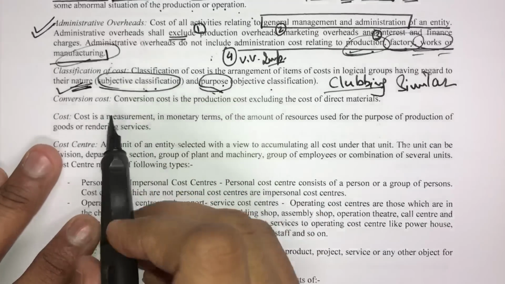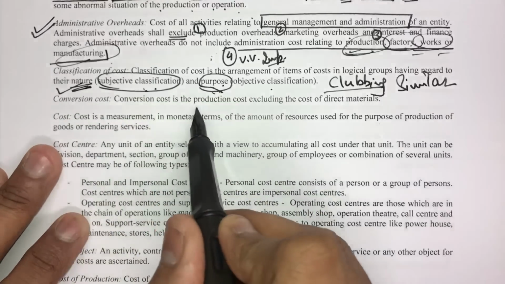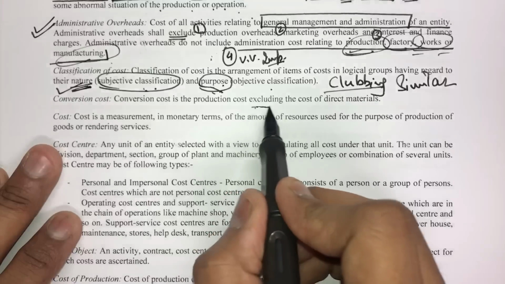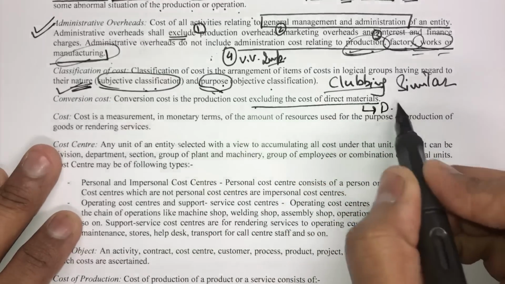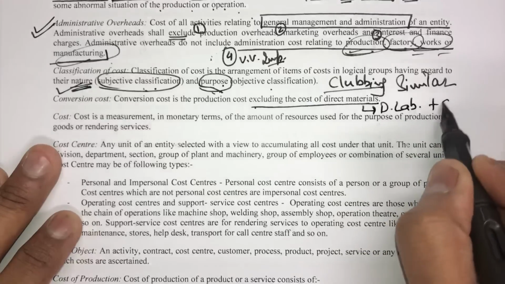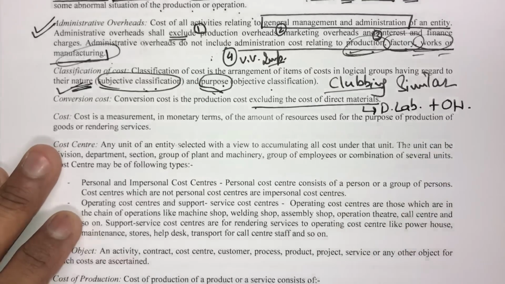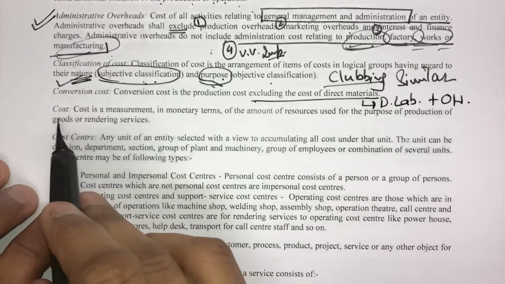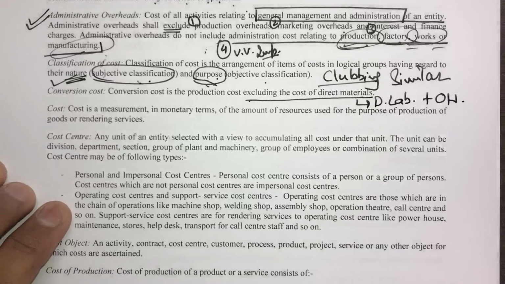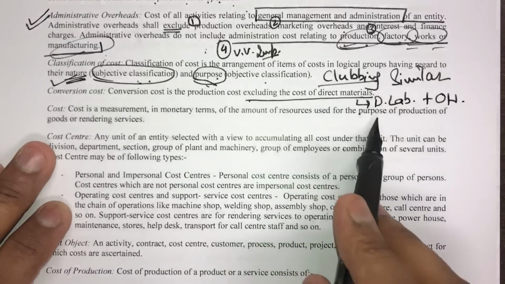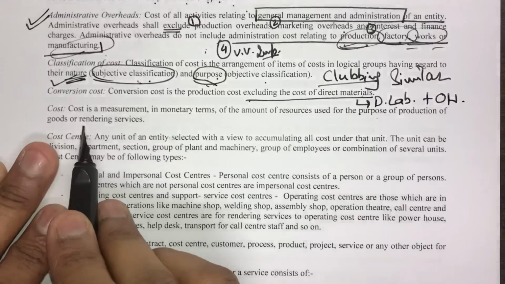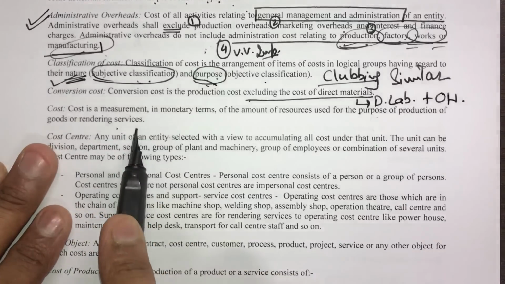Now next, a very simple definition, conversion cost. Conversion cost is the production cost excluding the cost of direct material. So conversion cost is basically direct labor cost plus overheads. This is conversion cost. Next, what is cost? Cost is a measurement in monetary terms of the amount of resources used for the purpose of production of goods or rendering services.